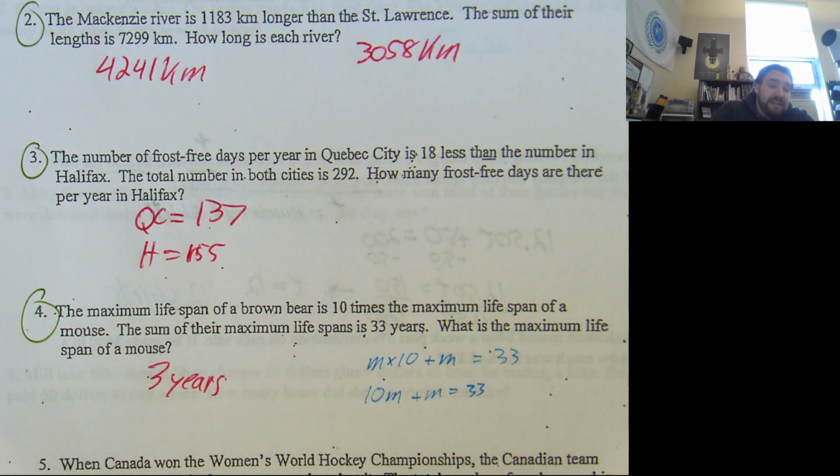One of the things I want to address with the mouse problem is I saw some people setting it up like this. You have m times 10 plus m equals 33. That is the correct way to set up the problem, because if you look at it, it says the bear is 10 times the lifespan of the mouse, and the sum of the bear and the mouse is 33 years.